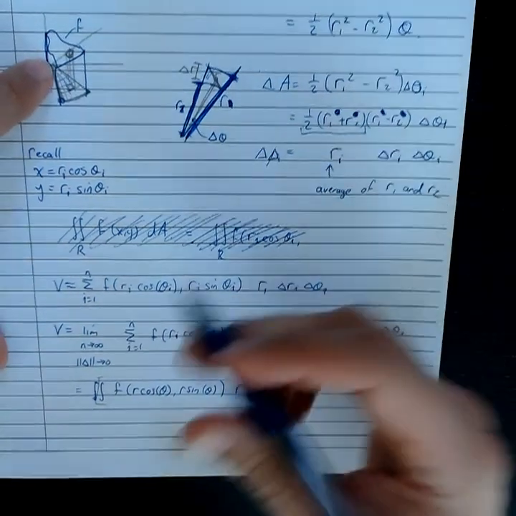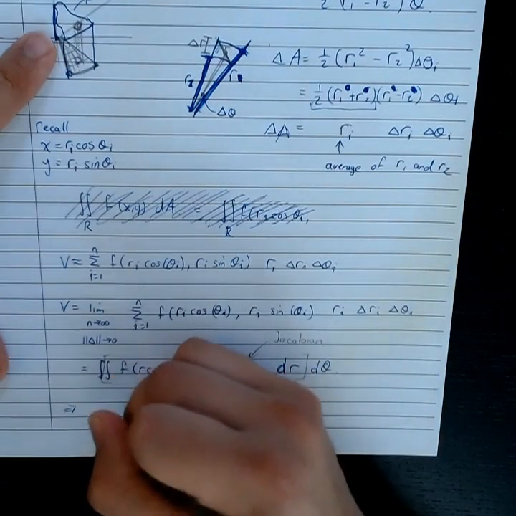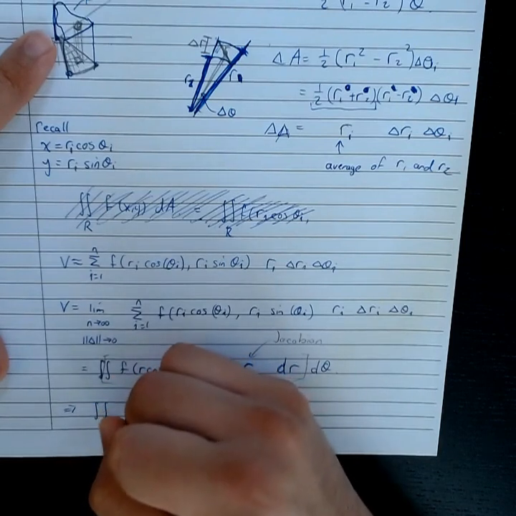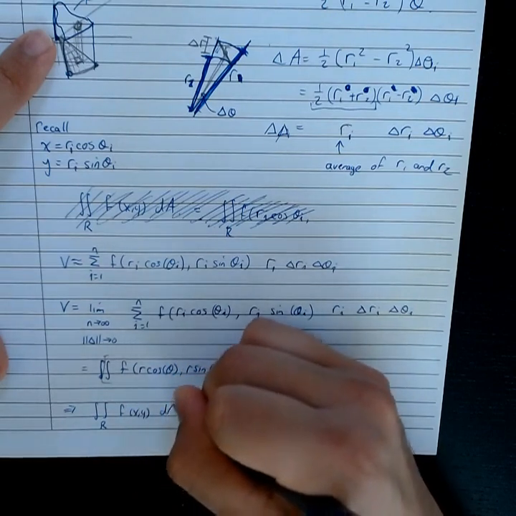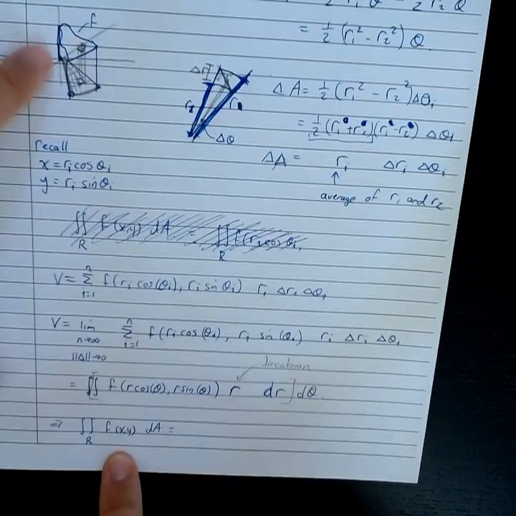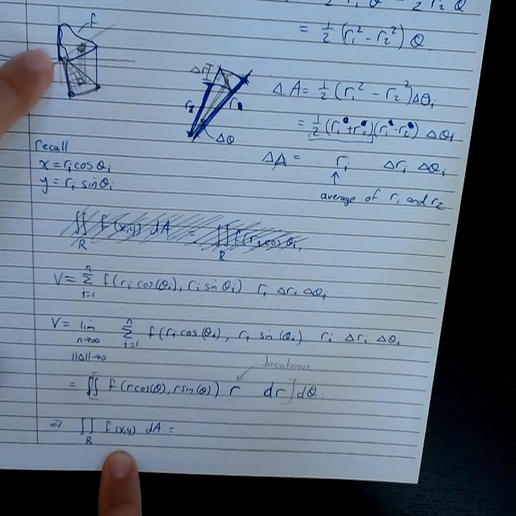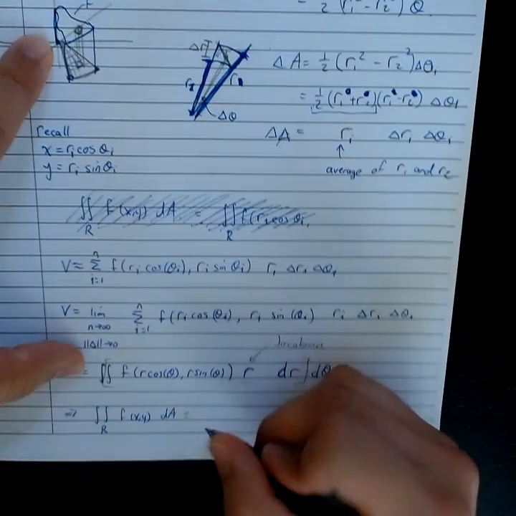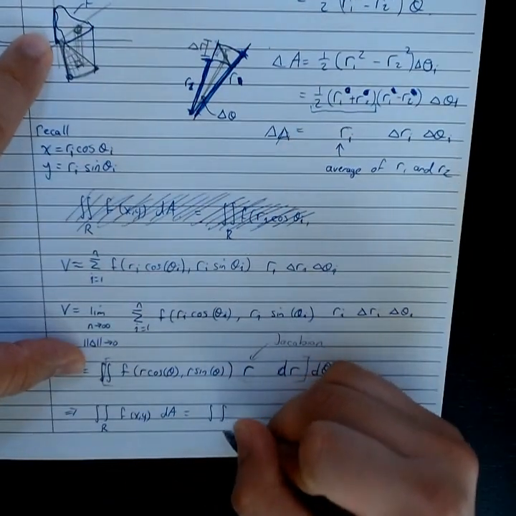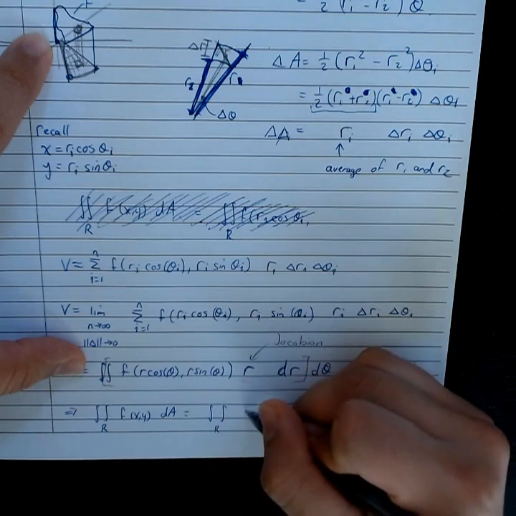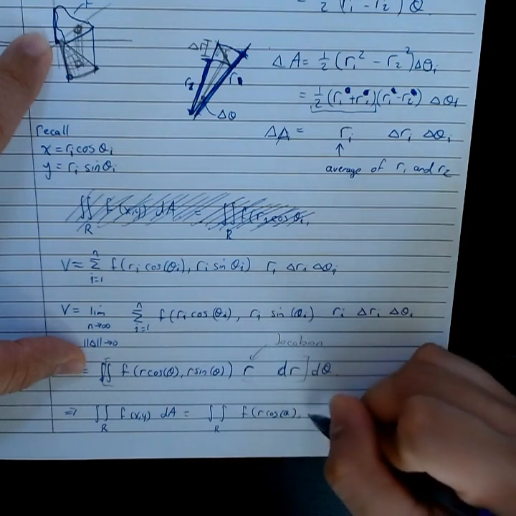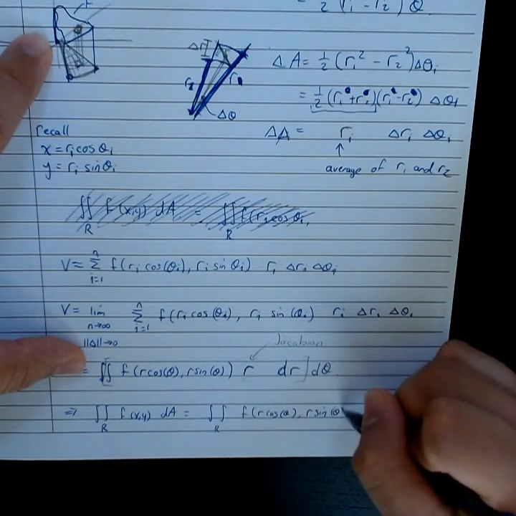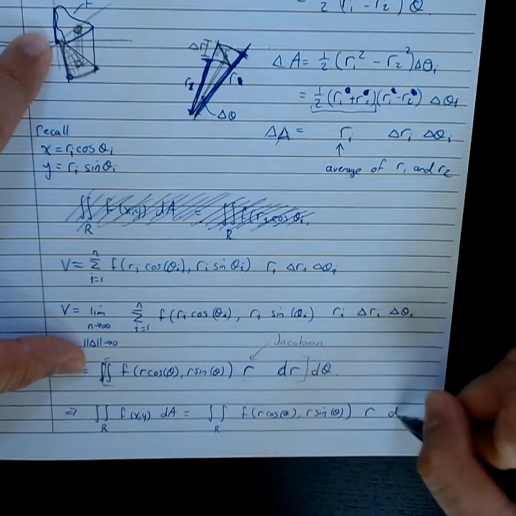But of course, that's describing a solid region, which in a previous section we saw was just a double integral over R. So here, that suggests that the double integral over R of f of x comma y dA, which we saw in a previous section, which would have given us this region, the volume of this region, is equal to the iterated integral, again over the region R, of f of r cosine of theta, comma r sine of theta, times r dr d theta.